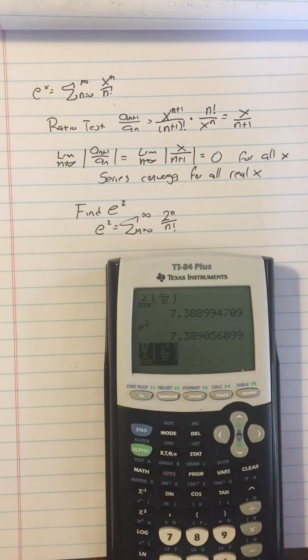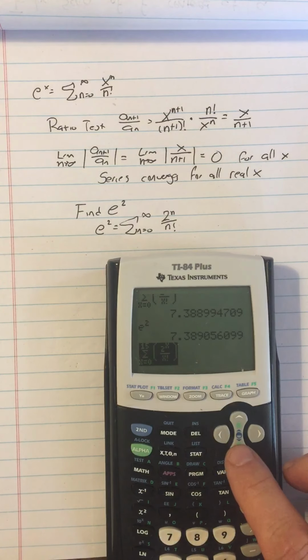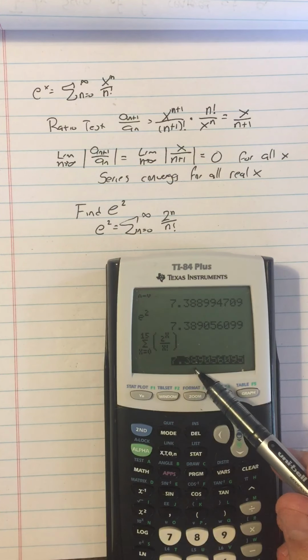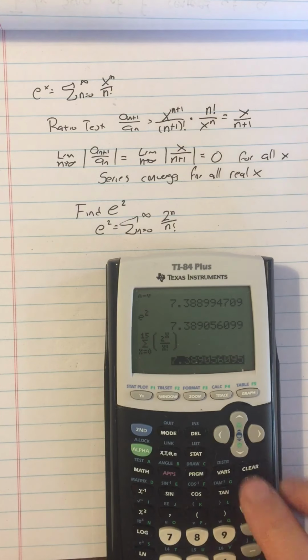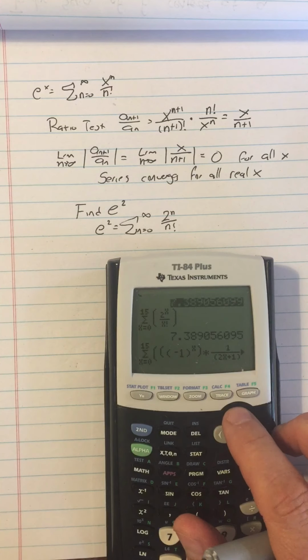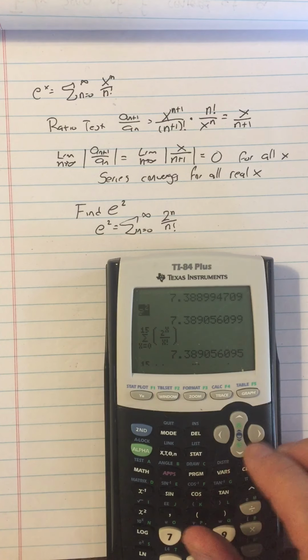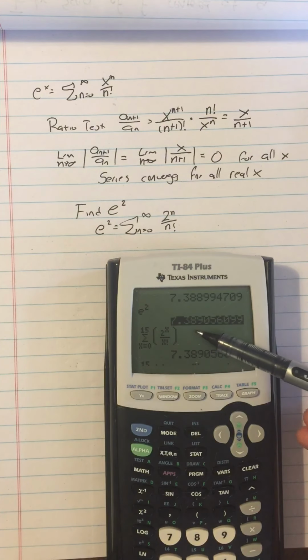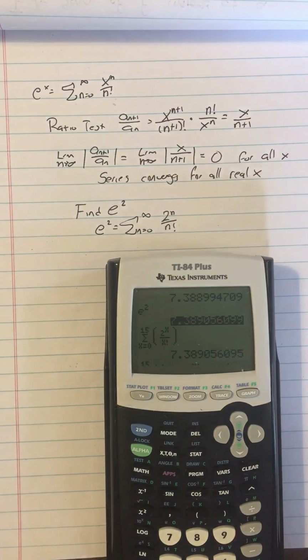So here I did 15 terms of the series. Here's 15 terms, right? And I get 7.389056095. Compare that to the actual value of e squared. I have it up here. Compare it to this value up here, 7.389056099. You can see that they correspond all the way up to the 1, 2, 3, 4, 5, 6, 7, 8, 9th decimal place. So it's a very rapidly converging series.